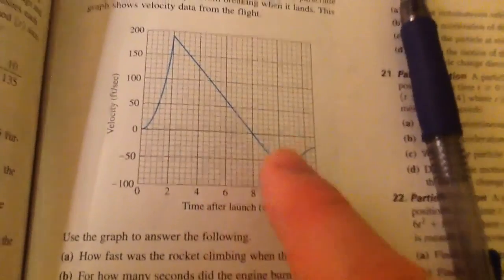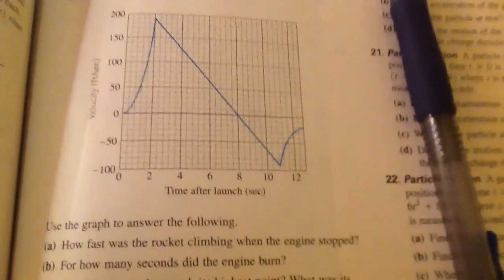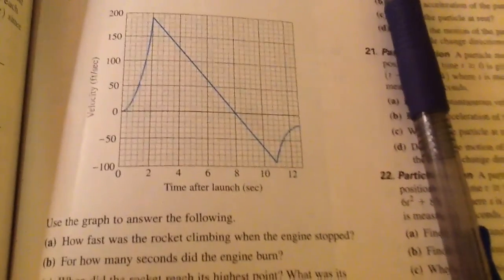And then what was the velocity then? Obviously 0, because that's when it turns around and falls back down. Let's see here. When did the parachute pop out? I think we already answered that question.